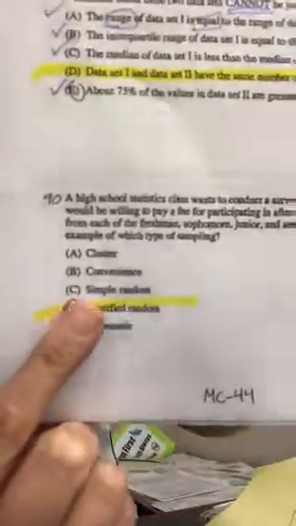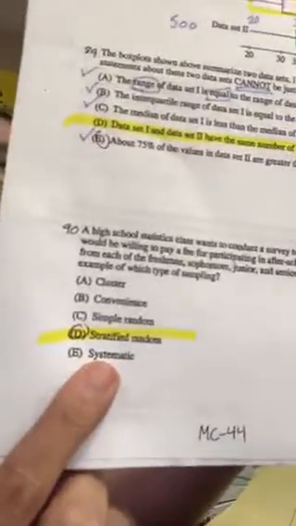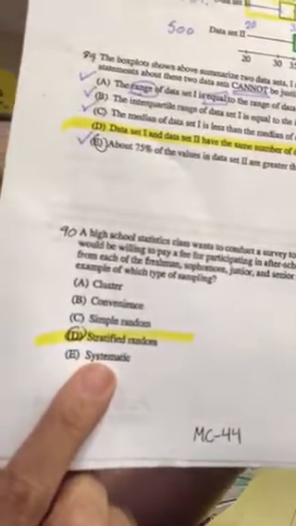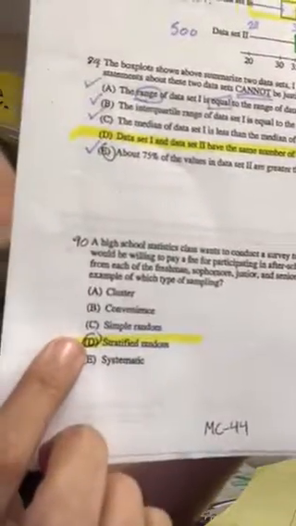That's what stratified is. And it sounds like freshman, sophomore, junior, senior. That's exactly what they sampled. So that's why we picked it. If you picked this, what's that? That is like every 10th person, and that's not what we did there. So definitely that's our sample.